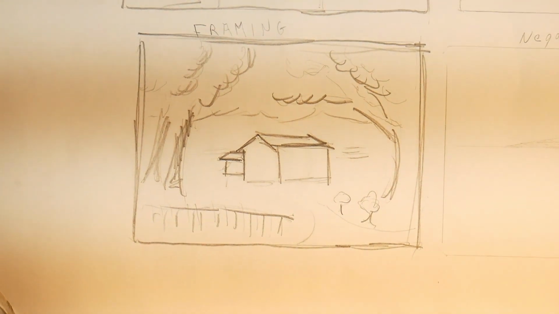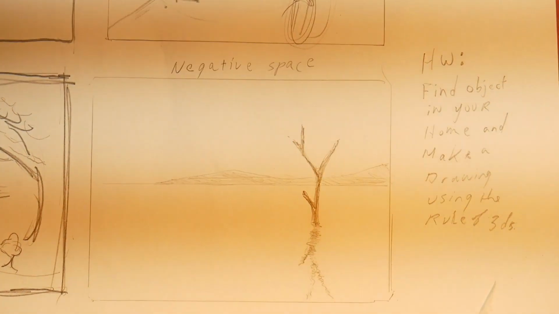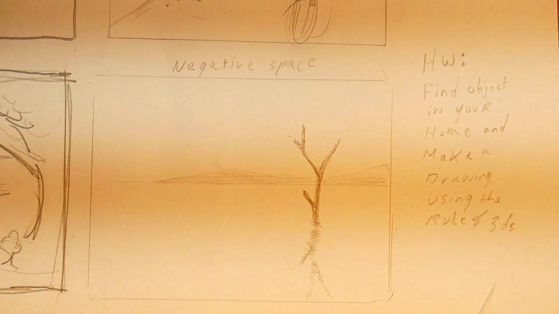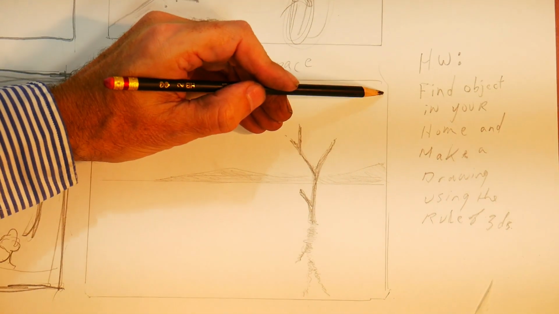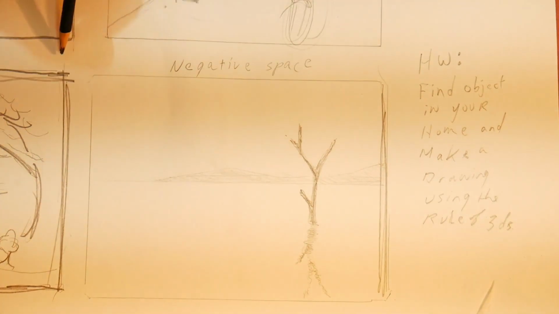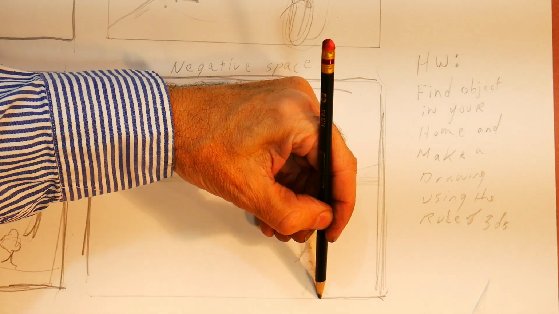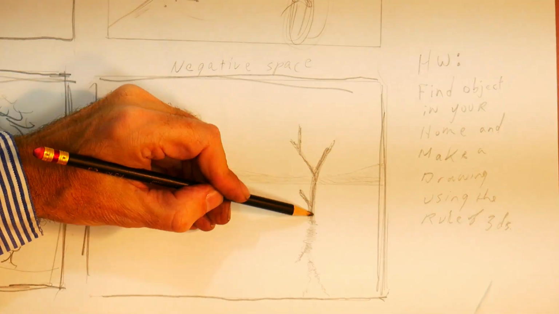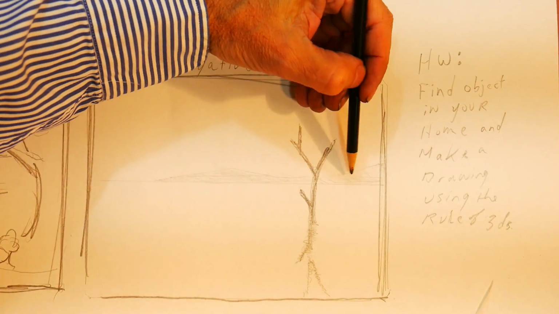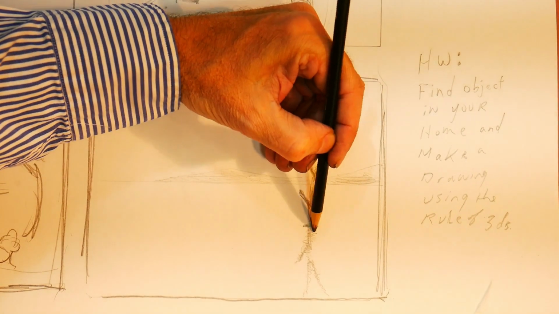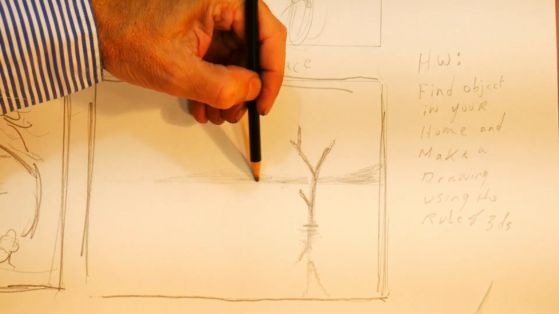And one more example of composition, and this is difficult to do, but it can be very effective if you get it down. It's called negative space. And I drew one right here. So this is just basically, here's the frame. But we got a little tree right here. And I kind of got this idea off the internet, but it's basically kind of existing in the water here. And there's like a little bit of a hilly background.